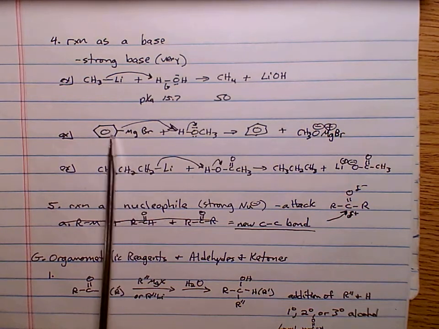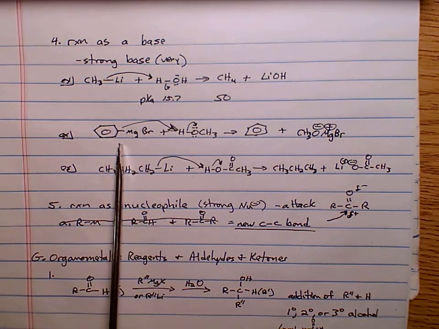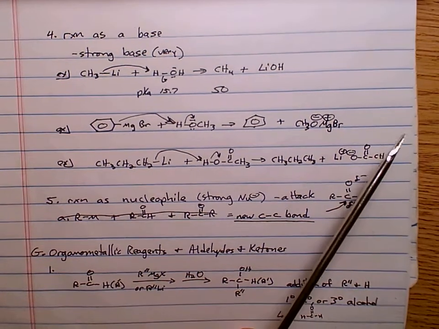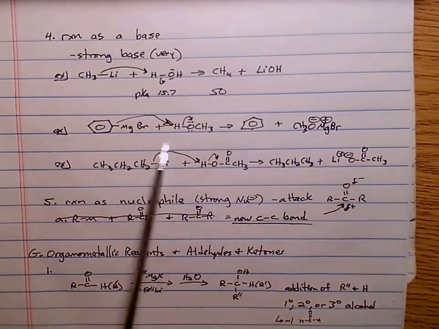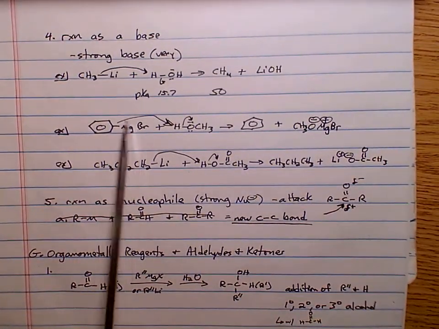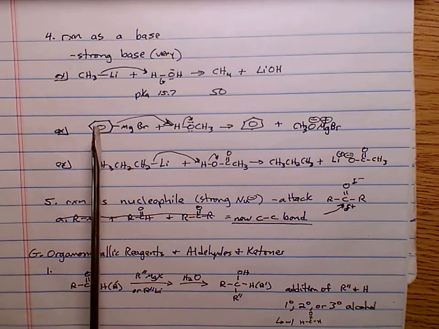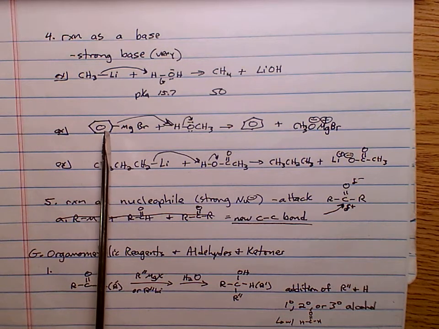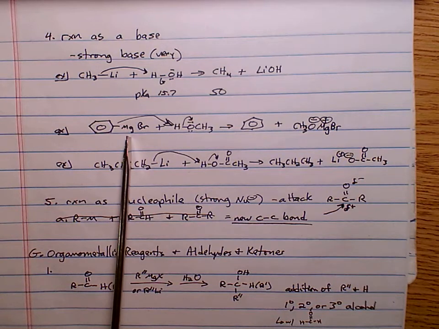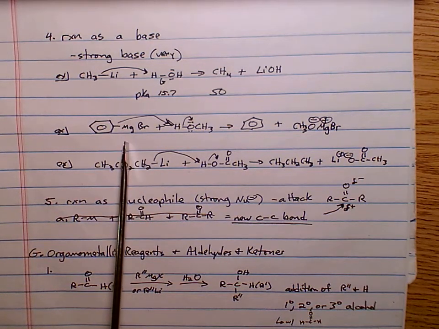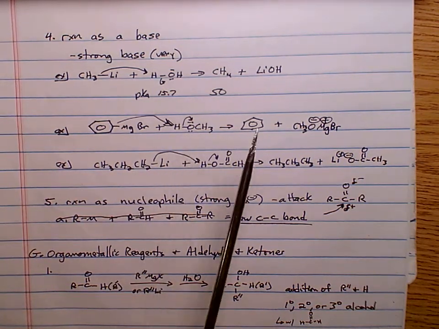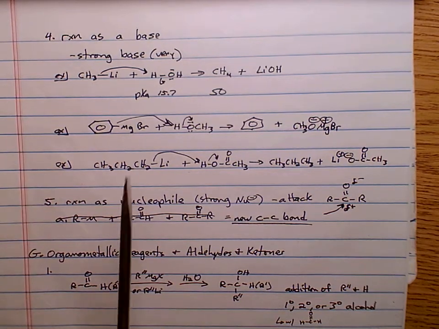Realize you had to make this organometallic reagent. We made it in lab, or we're going to make it in the lab, depending on which semester you're at. It took us time and effort to take bromobenzene and put that magnesium in here to make this very reactive organometallic. If there's any alcohol or water around, boom, you're back to the benzene again.